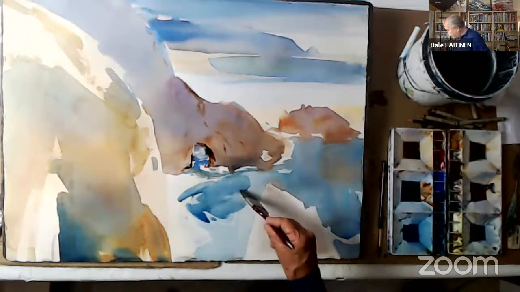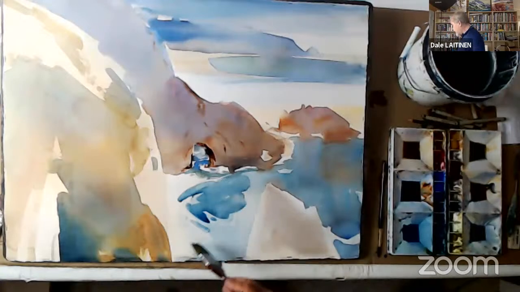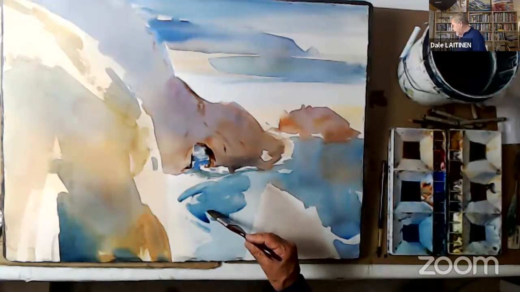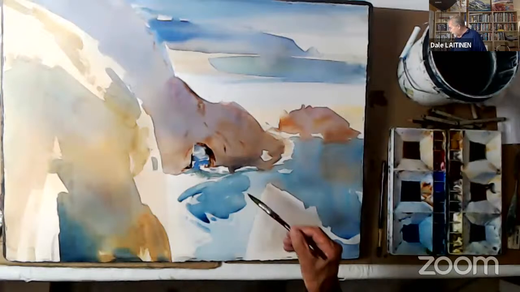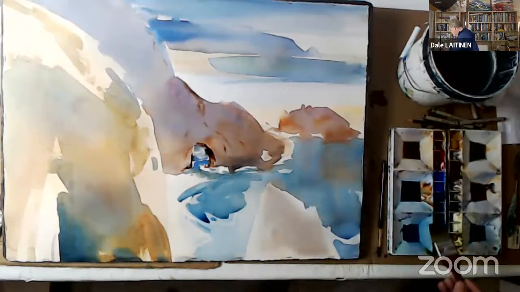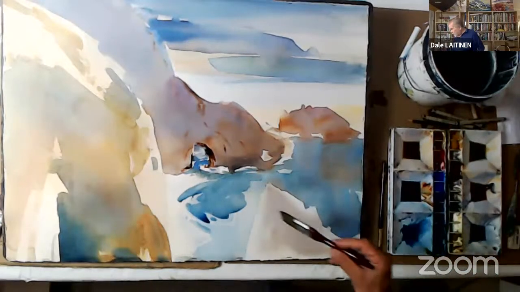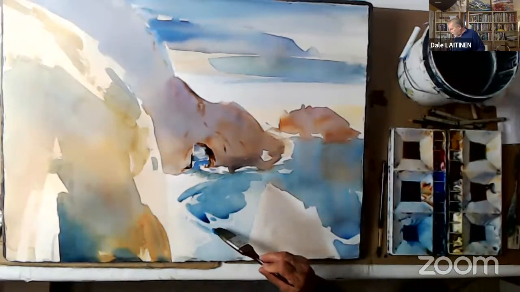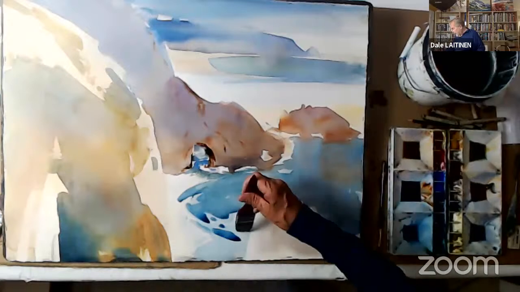And that's how I indicate the surf line, not by adding lights so much, although you can do it that way. I like to let the underlayer become the surf line. So by painting another layer of value on here, I can get that to happen.